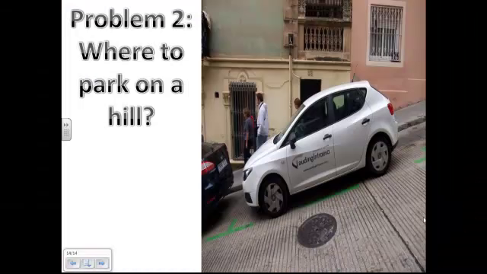And the next problem is dealing with where to park on a hill. Is it best to park at the top of the hill, in the middle of the hill? Where will you experience, or where will your car experience the least amount of force pushing it down the hill? And once again, here's a little video showing how we'll do this in class.